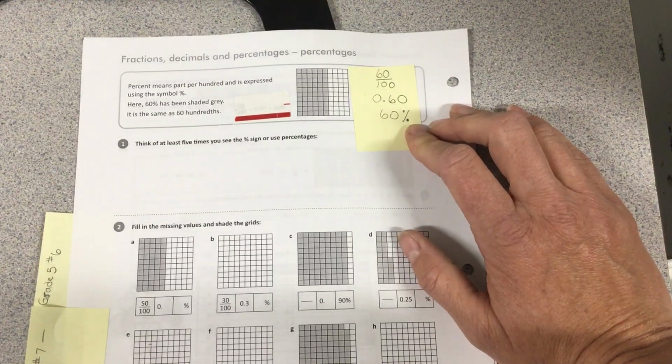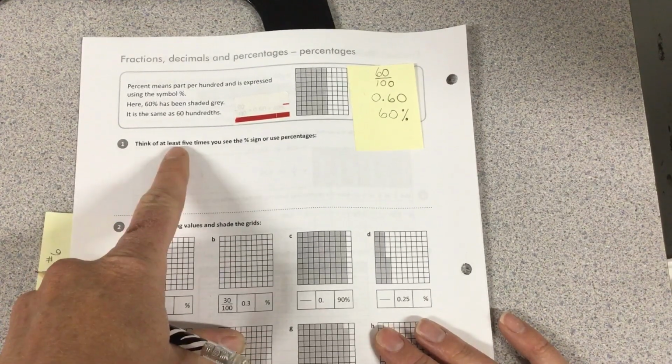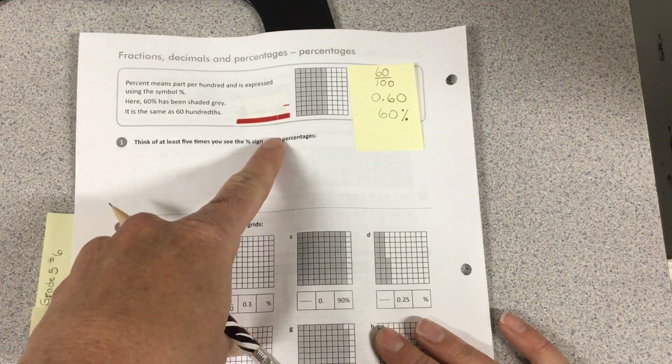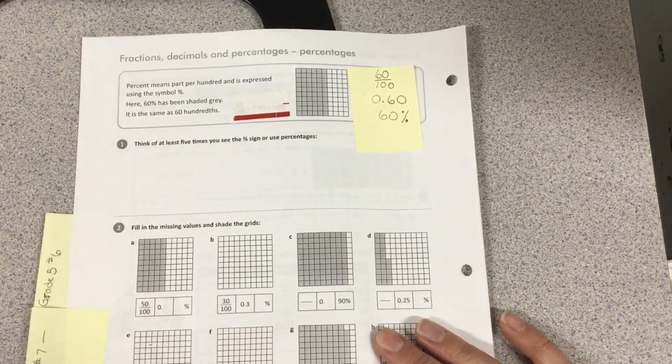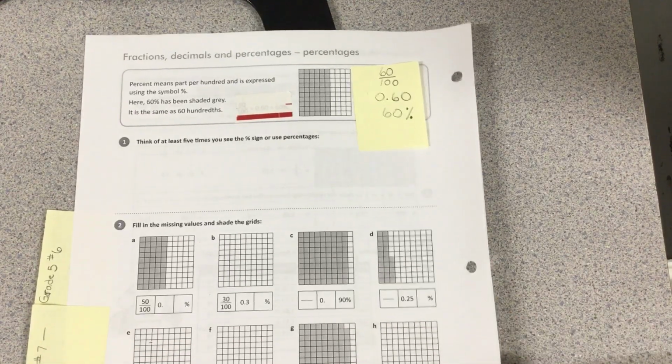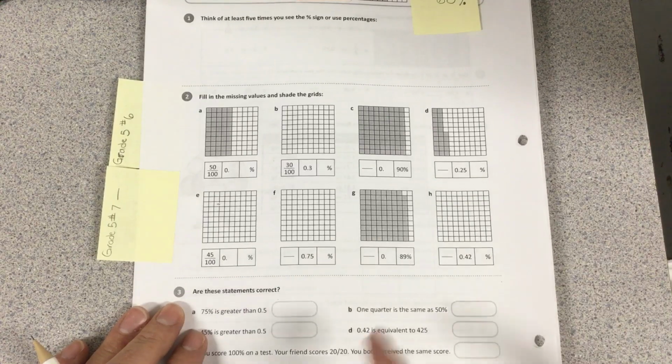Like that 60%. So number 1 is asking you, think of at least 5 times you've seen a percent sign or used percentages. So just list them here. If you can come up with 5, that would be great. You should be able to at least come up with 3. Number 2 is the question where I really want you to see how all 3 are related.